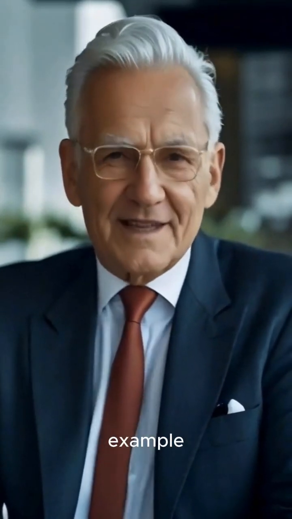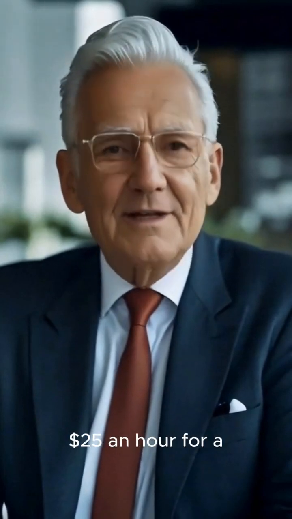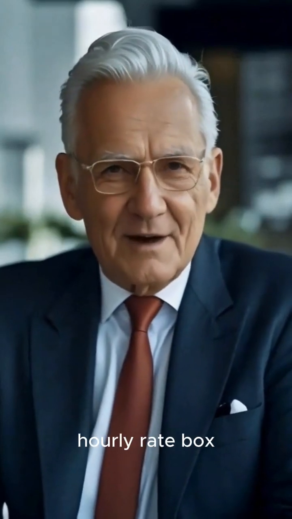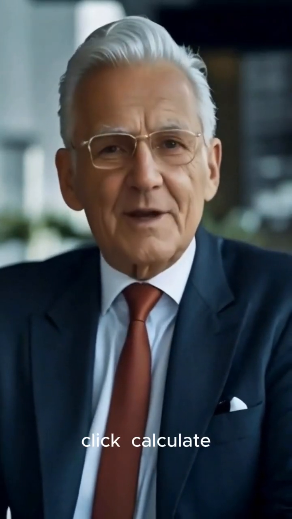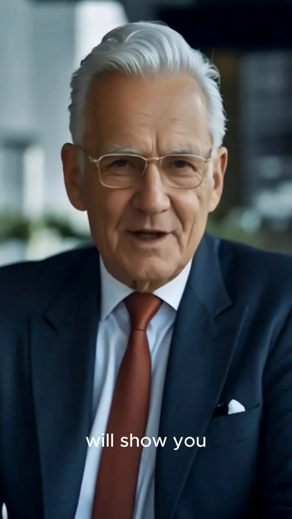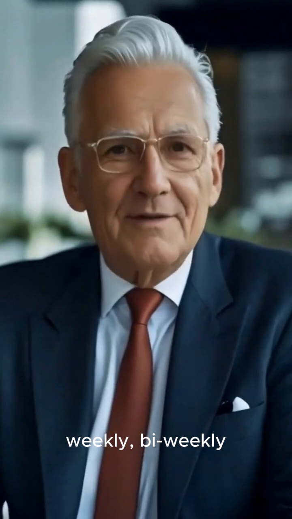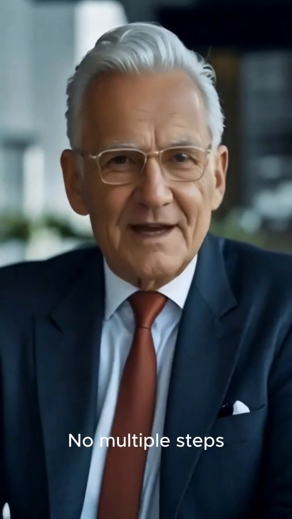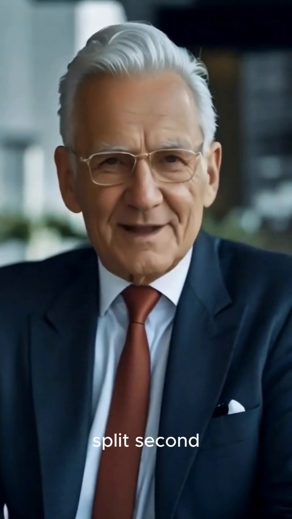Let's walk through an example. Imagine you're that hourly worker earning $25 an hour for a 40-hour week. You just type 25 into the hourly rate box and 40 into the hours per week box. You click Calculate, and instantly, bam! The calculator will show you your gross income calculated on a weekly, bi-weekly, monthly, and annual basis. No multiple steps. No room for error. It does it all for you in a split second.